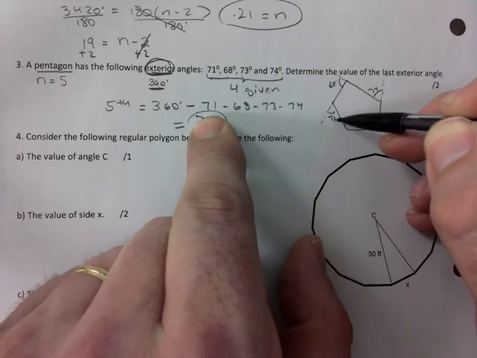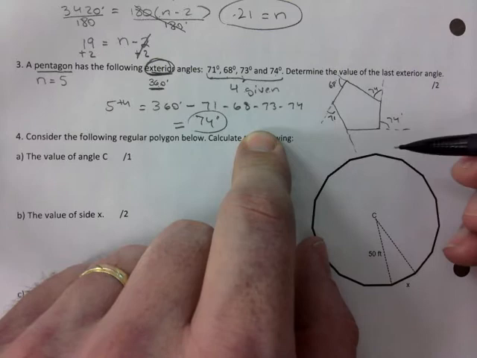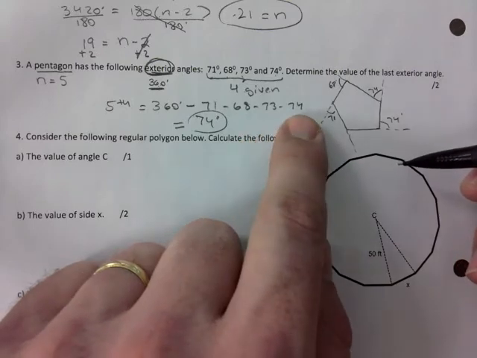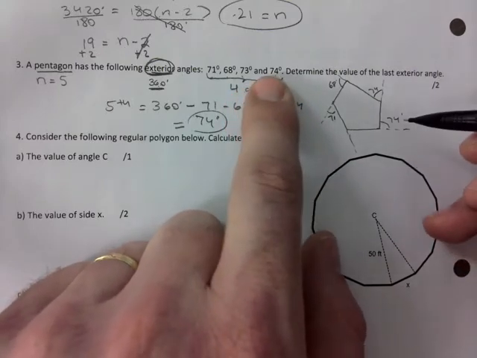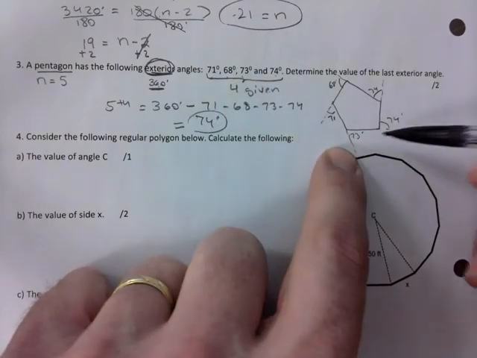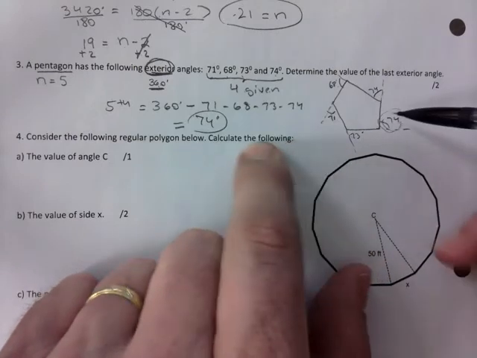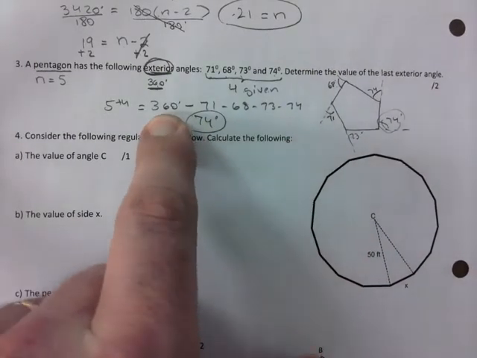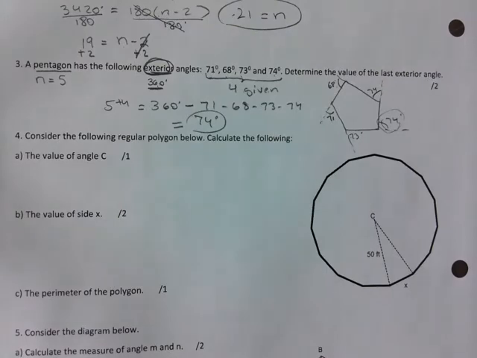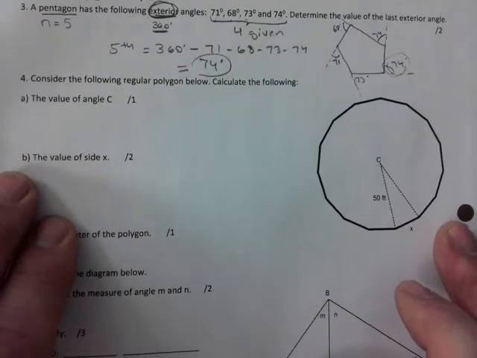This is 71. I'm missing one. Which one am I missing? 74, 73. I'm missing the 73 here, right? So basically they gave you 4, so you found the last one by subtracting from 360, because they're always going to add up to 360. Okay, that was probably overkill, but that way you know what I'm talking about.